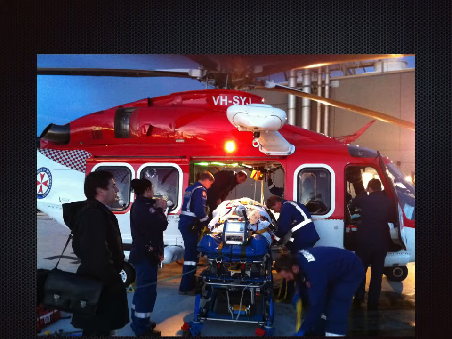Helicopters are equipped with multiple communication devices both internally within the helicopter and externally, including the government digital radio or government radio network and satellite phone.